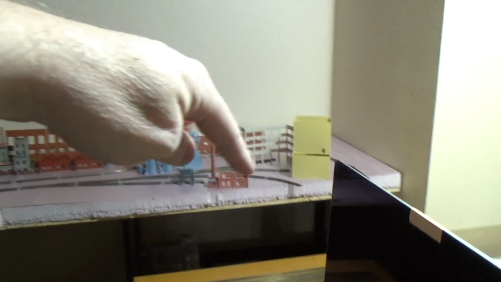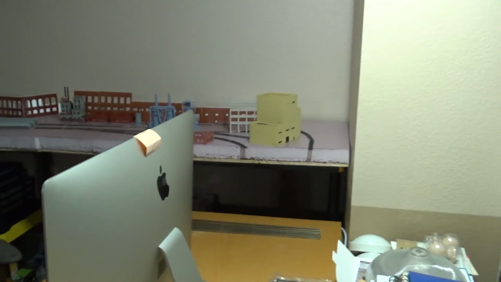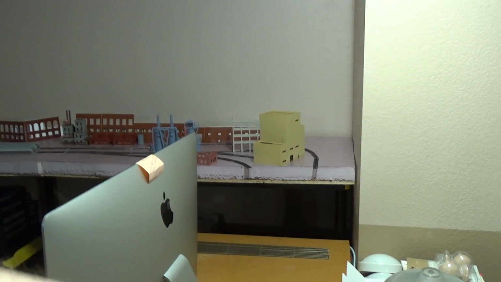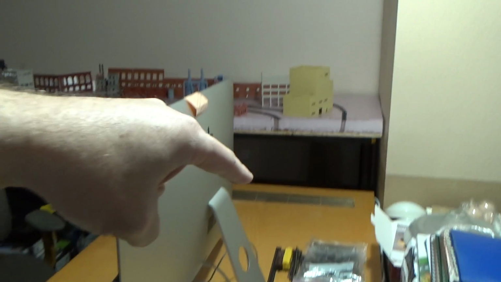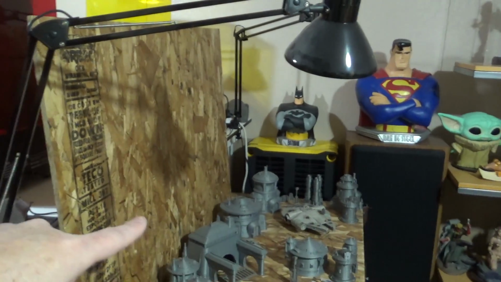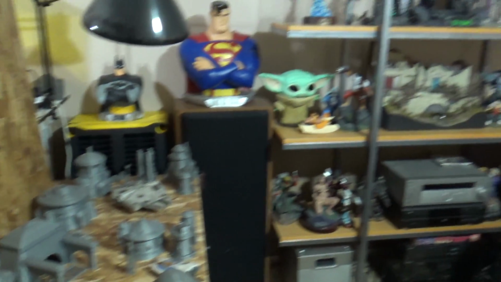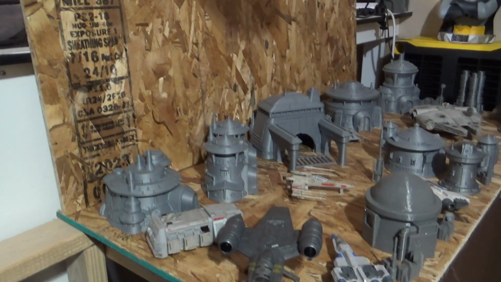Now the 2 tracks here come out, and there will be a lot of water out here. And it actually loops, so the 2 will connect. It'll come out, loop, and go back. And then same on this end, we'll have a big loop right here. This is my Star Wars layout that I'm going to be working on.